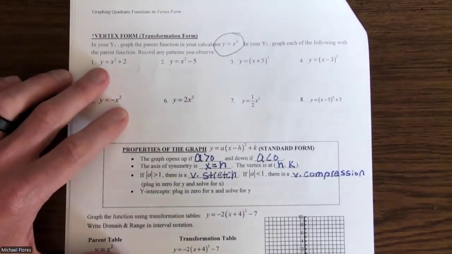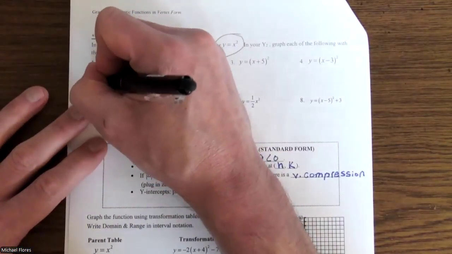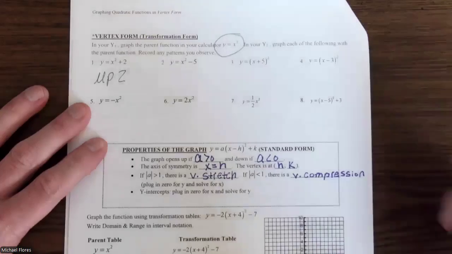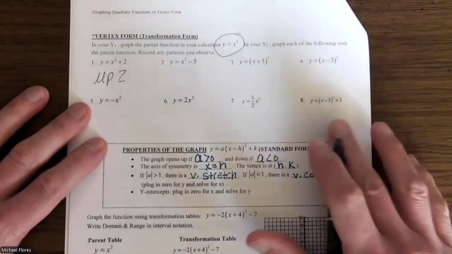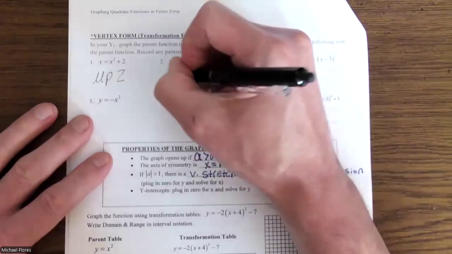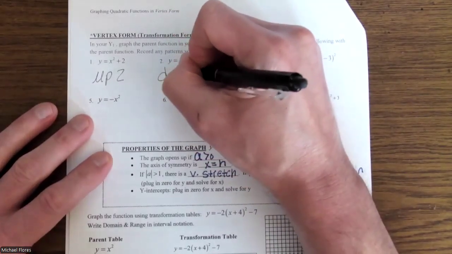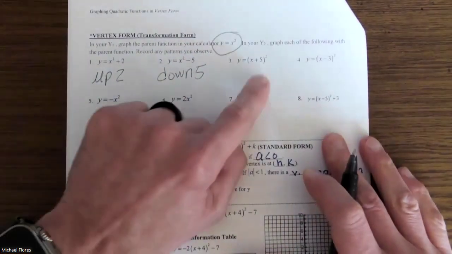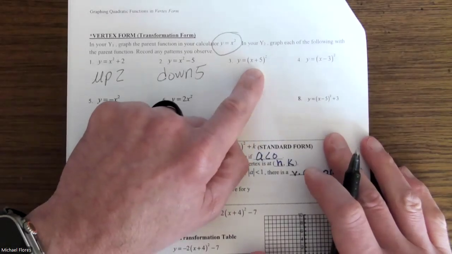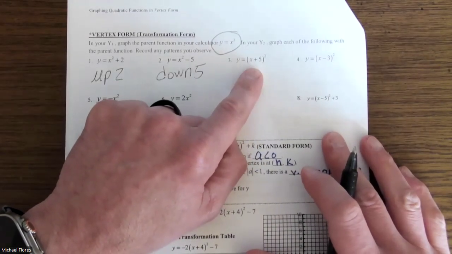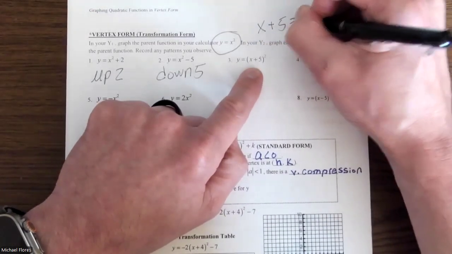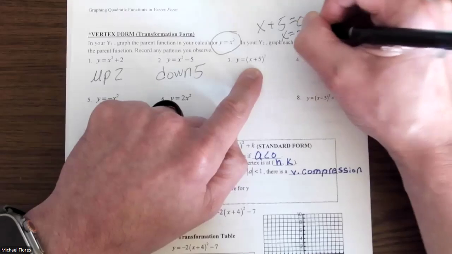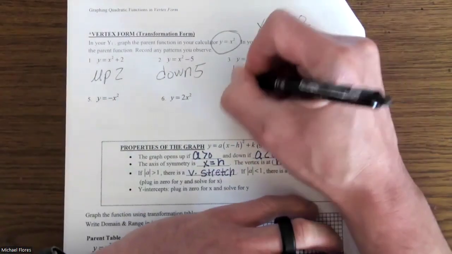This one here, from the origin, this is going to shift up. That's what a vertical shift up is going to look like. Here, this is a vertical shift down 5. Anything in parentheses means your graph is going to shift from the origin left to right, and it's opposite of what you think it would be. Why is it opposite? Because you're supposed to set it equal to 0 and then solve it. So we're going left 5.